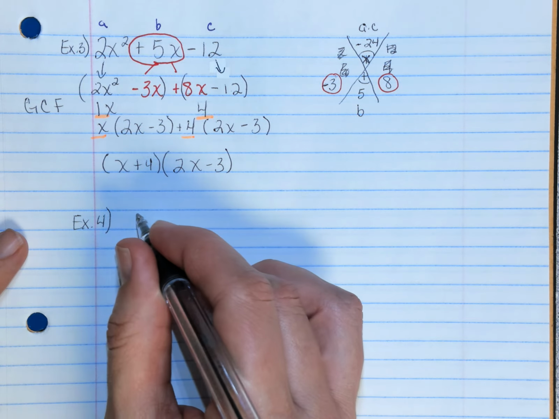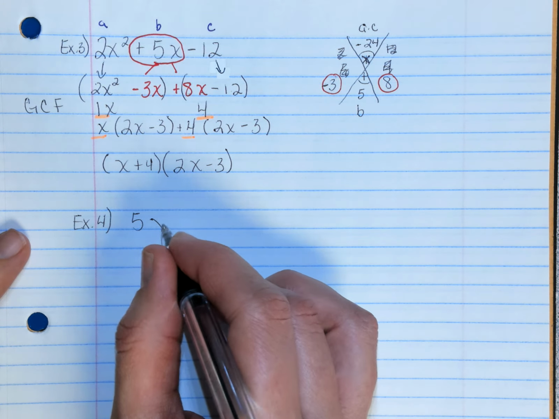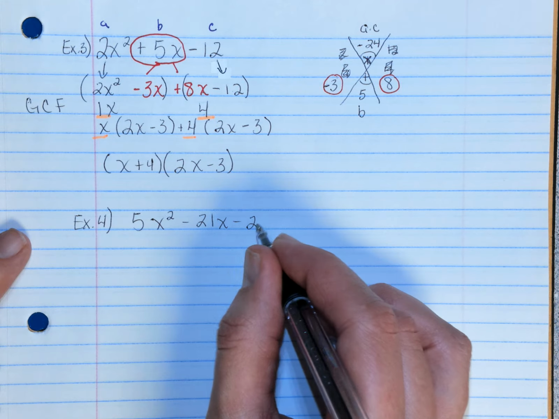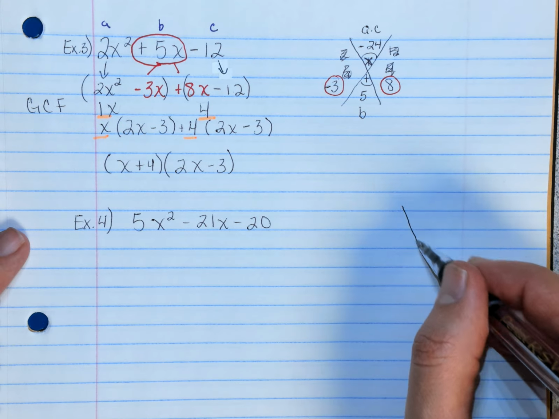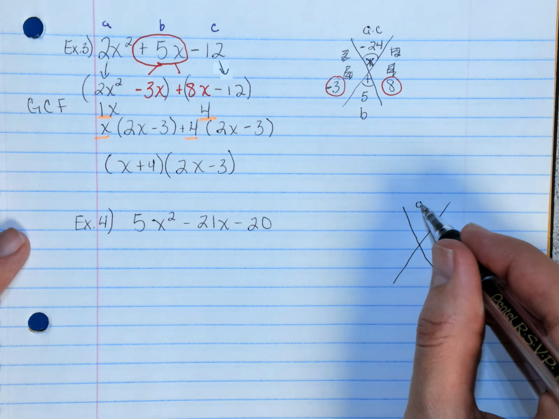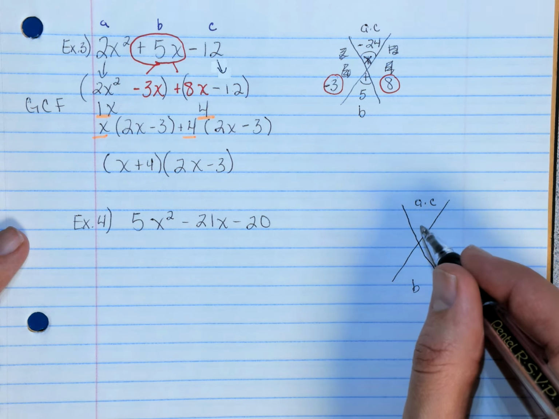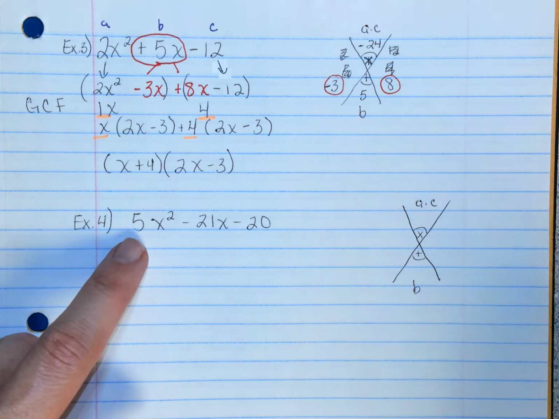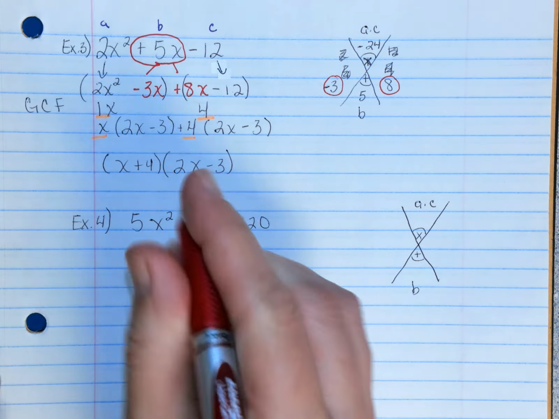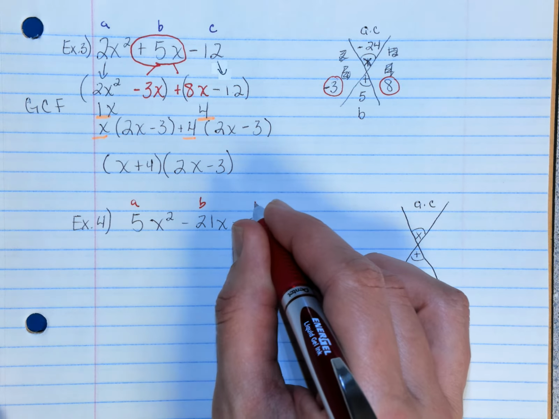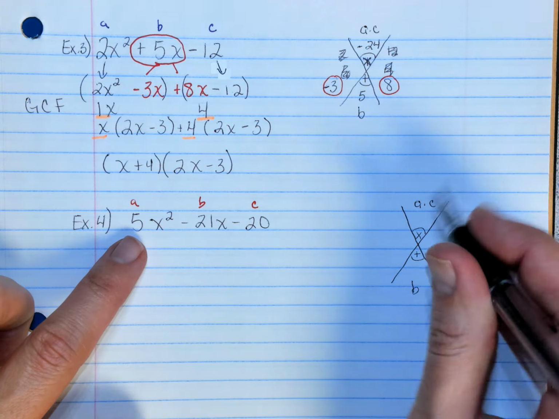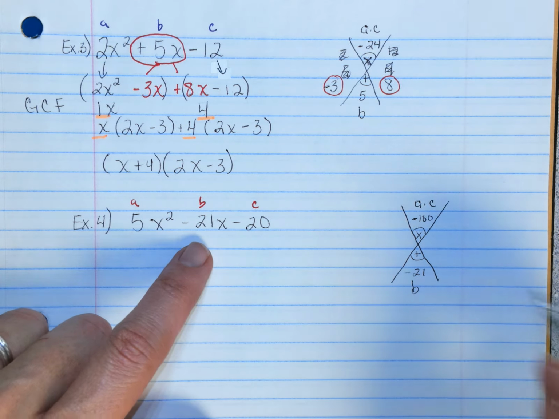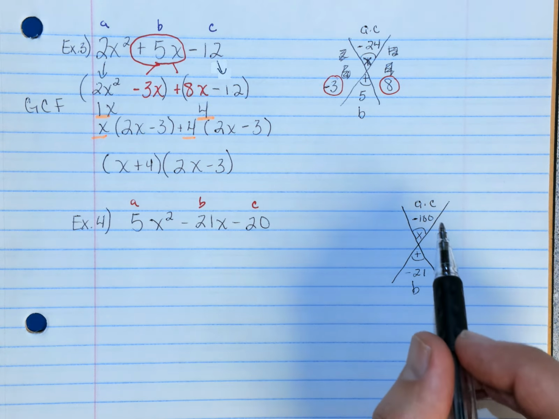All right, so let's write down 5x squared minus 21x minus 20. So let's do our diagram. Here's a times c, b is on the bottom, times is on top, add on the bottom. Okay, a is 5. C is negative 20. When I multiply those two, I get negative 100. B is negative 21.